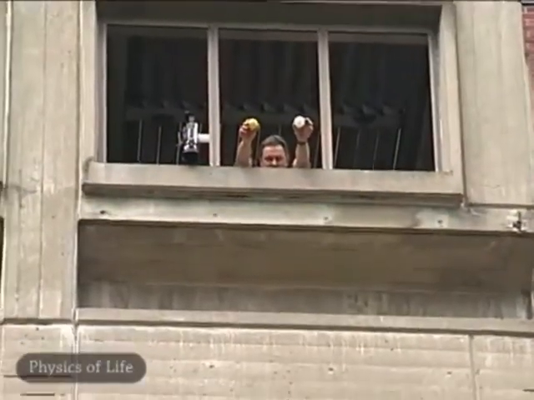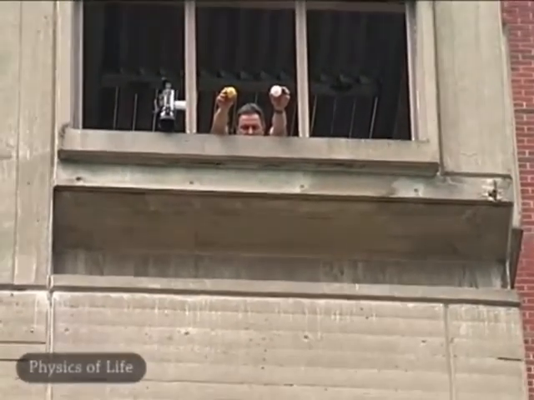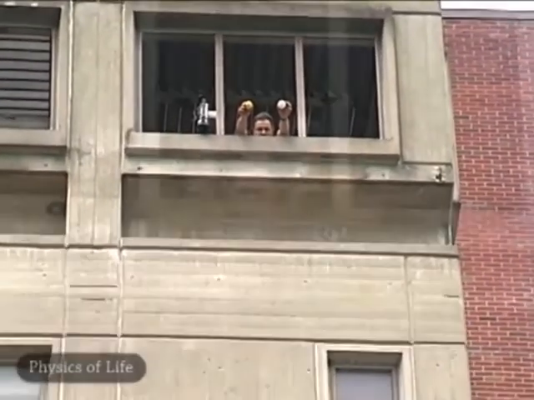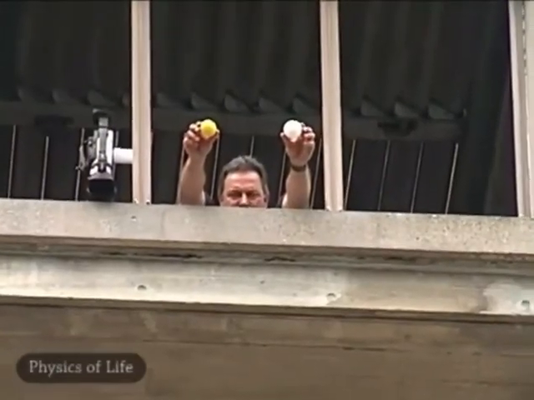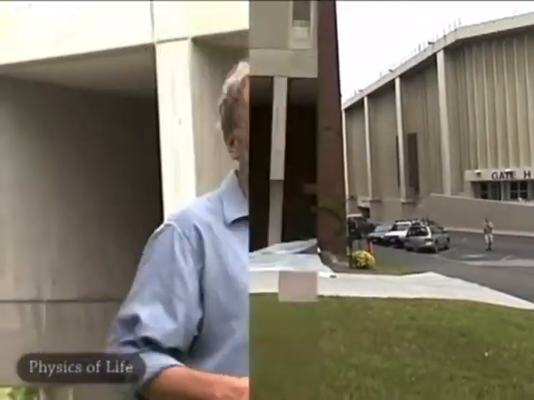The next objects we're going to drop will be the lacrosse ball and the lighter wiffle ball. We'll just wait for the traffic to clear and the wind to die down. Ron, ready? Let it go now. Well, as you can see, they came down at markedly different rates, and we'll see this again and again in the different kinds of objects that we drop.